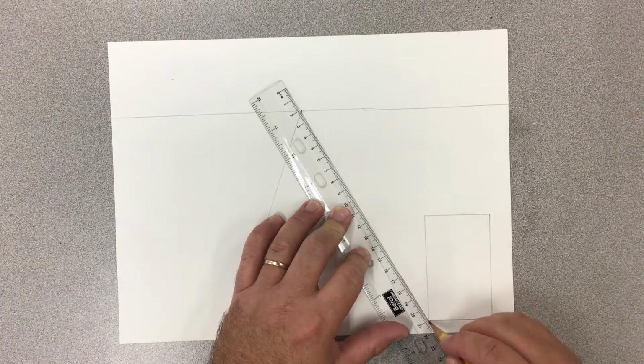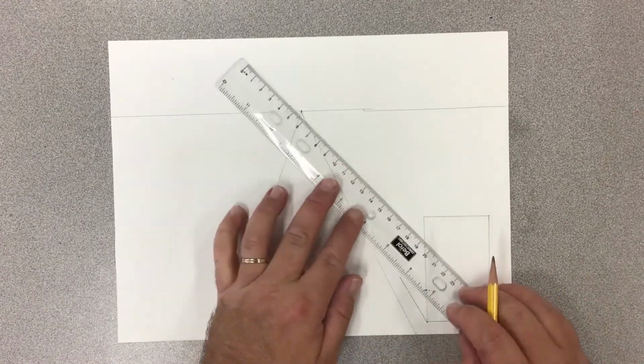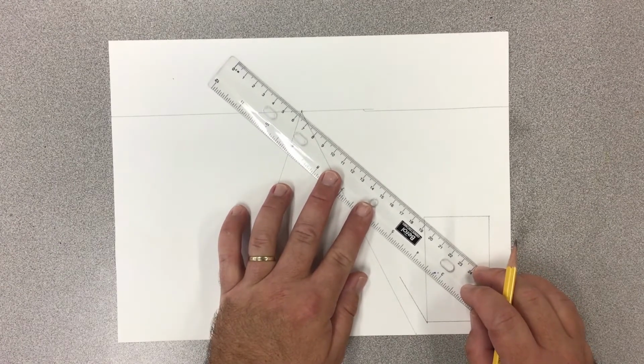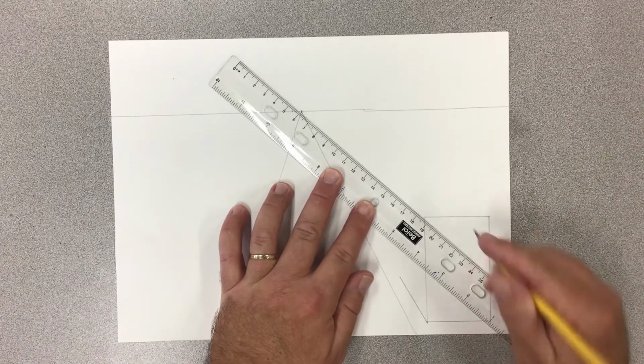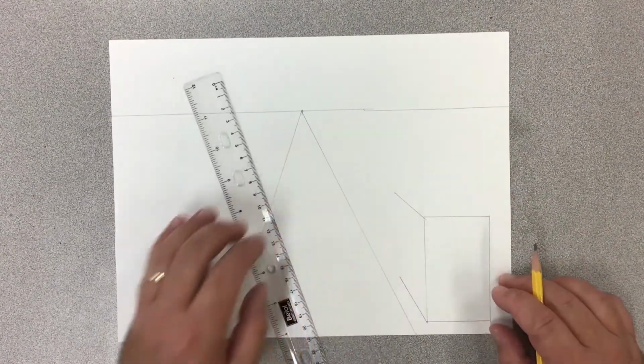And I'm going to draw a short line. Now I'm going to go to the top left corner of the rectangle, touch the vanishing point, touching the corner of the rectangle, making sure they're on the same edge, and I'm going to make another short line.